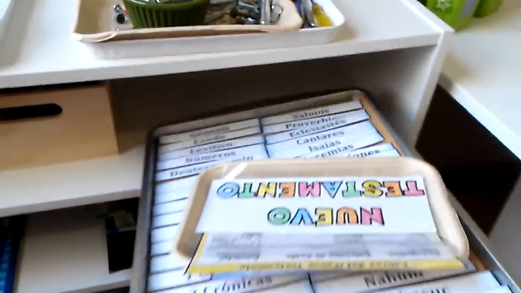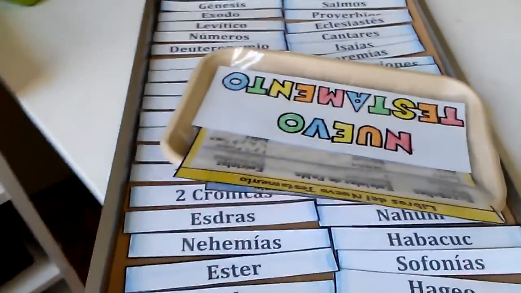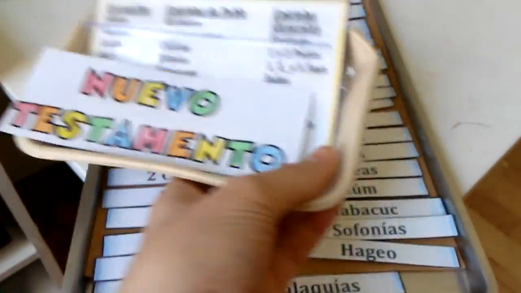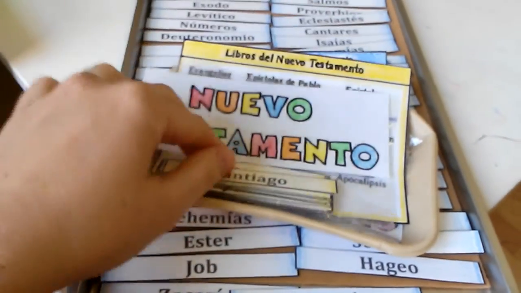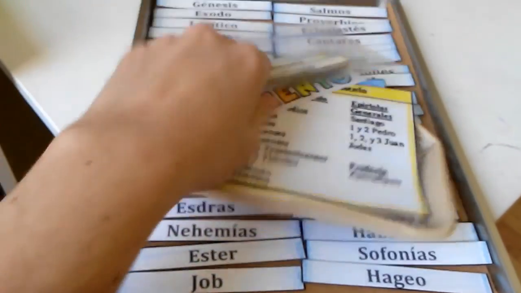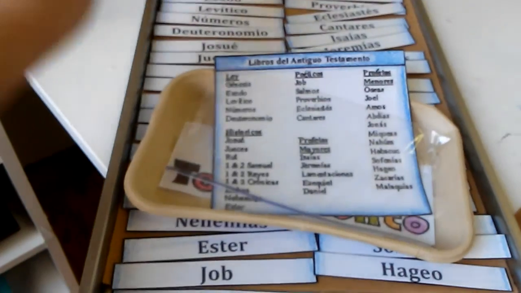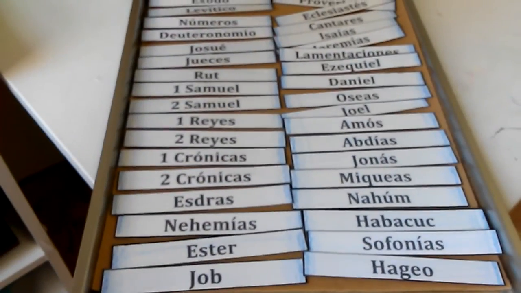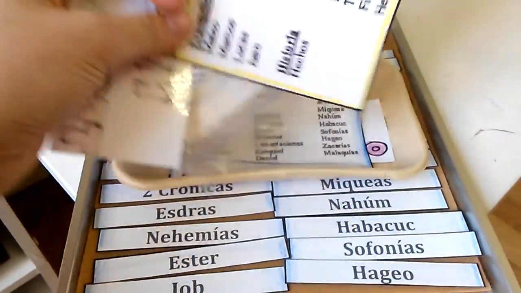This is a language activity, but it's a Bible activity. And this is learning the books of the Old Testament and then the New Testament and put them in order. So this one says New Testament. Here are the books for the New Testament. And then here are the Old Testament books. And then she put them in order here. And then we did this together, of course.